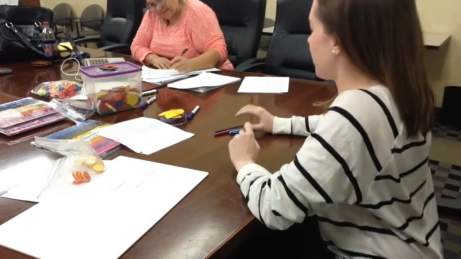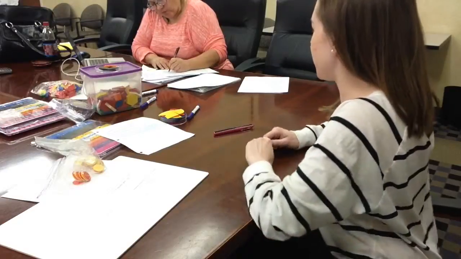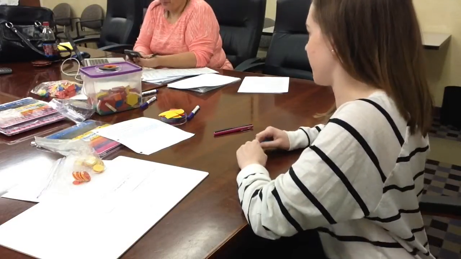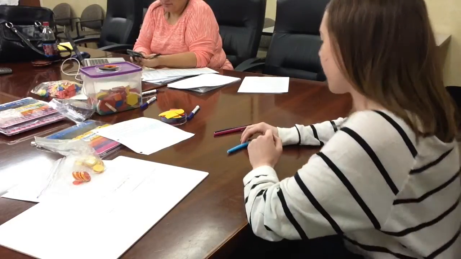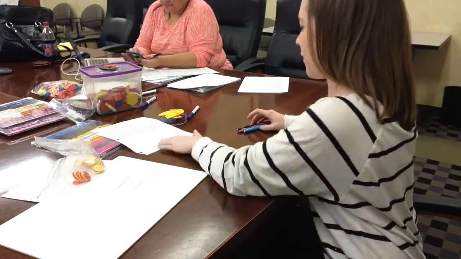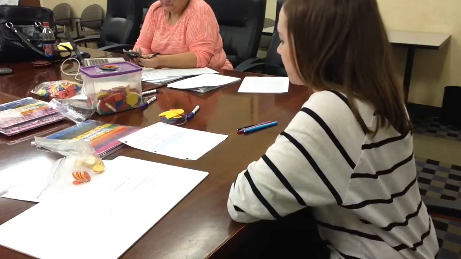Fifth graders, today we're going to be adding two fractions, but these fractions have different denominators in them. So it won't be as easy as adding fractions with the same denominator. So in order to do that, we're first going to look at our word problem.